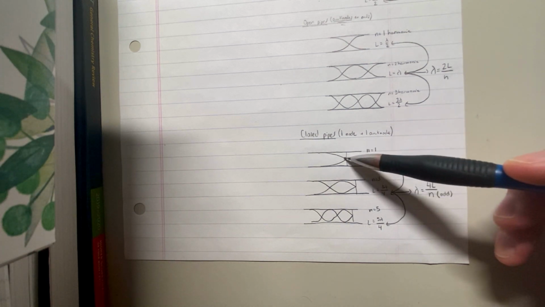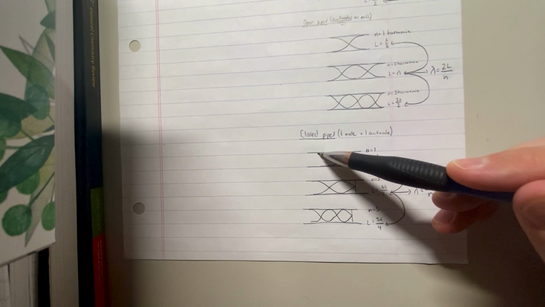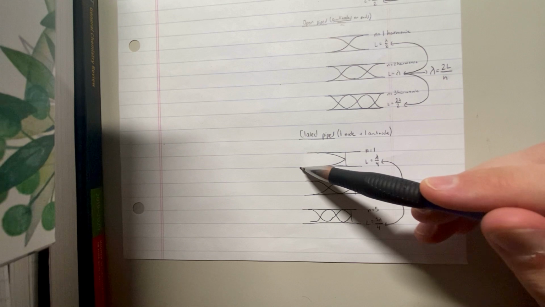If we go up and then down, that would be less than half a wavelength. So the length of the first harmonic for a closed pipe is wavelength over 4.